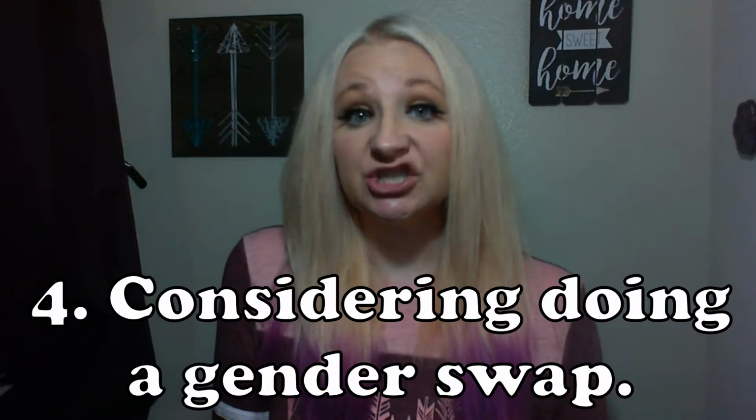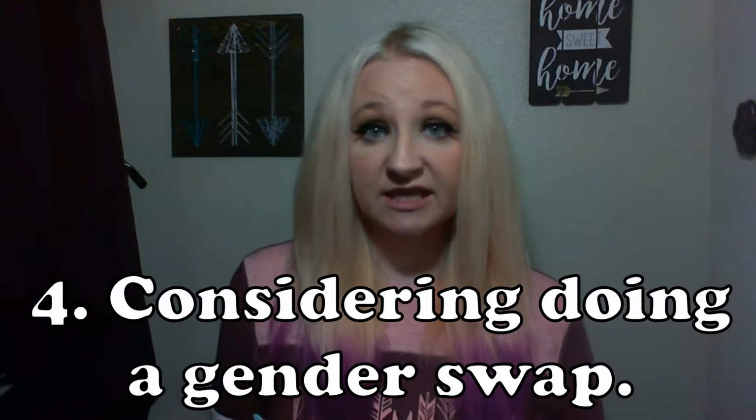Tip number 4, consider doing a gender swap. So this means that you think of the main character in the story that you think has already been told. Perhaps it is male, perhaps it is female, but in your retelling of this basic idea, you can do a gender swap. So an example of this could be if you do Alice in Wonderland, but instead of doing Alice, you did Alex in Wonderland. Want to step it up an extra notch? You could do Alex in Wonderland in space.